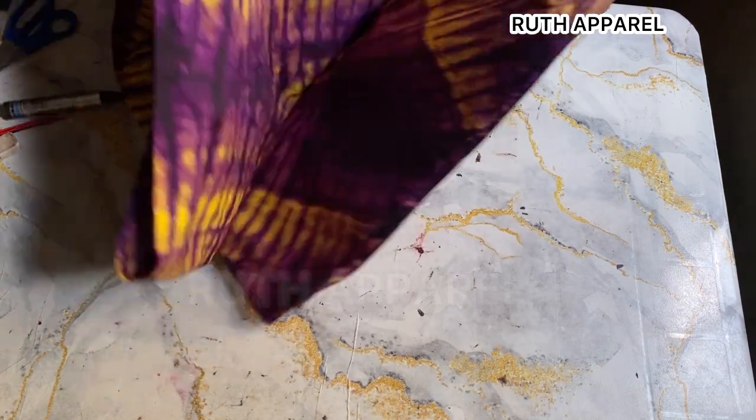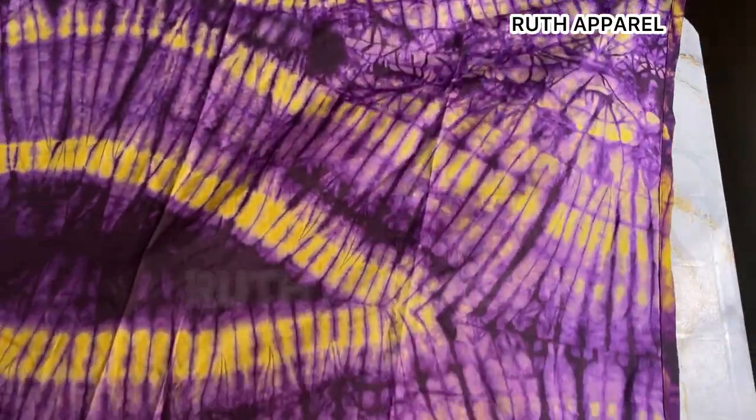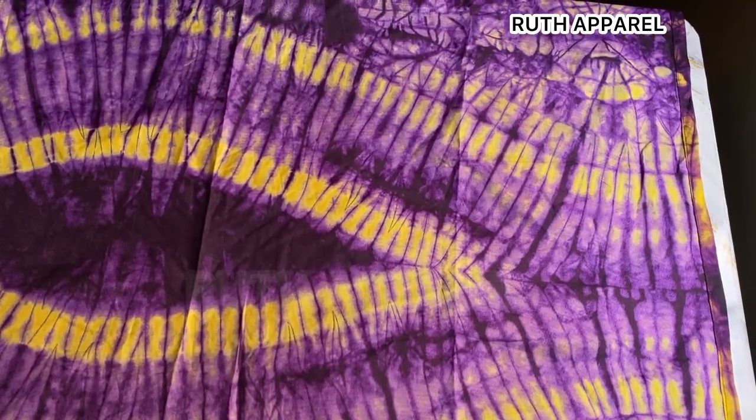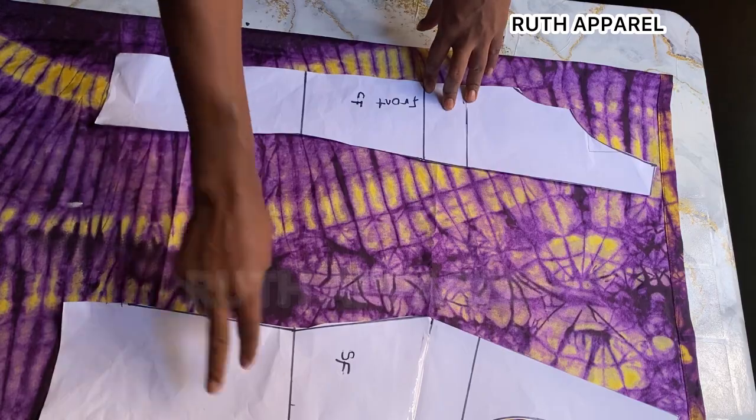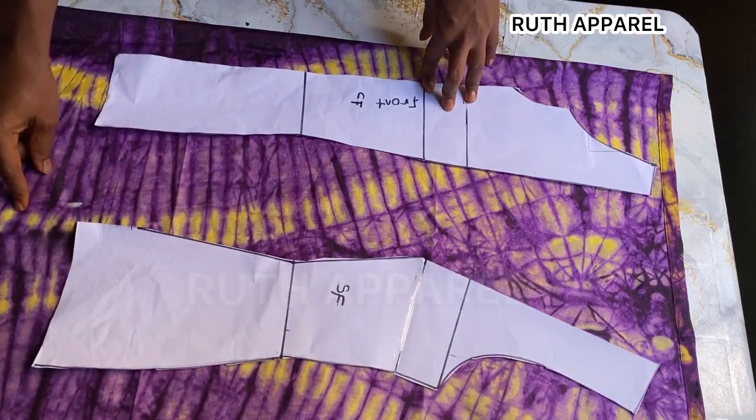So here I have about 2 yards of Ankara fabric. So this is what I'll be using. I'll go ahead and fold it into two like this. Then I'll start with my front.